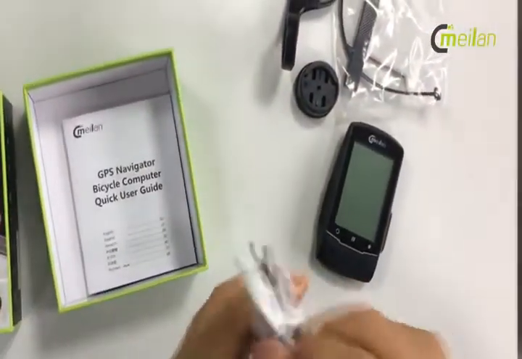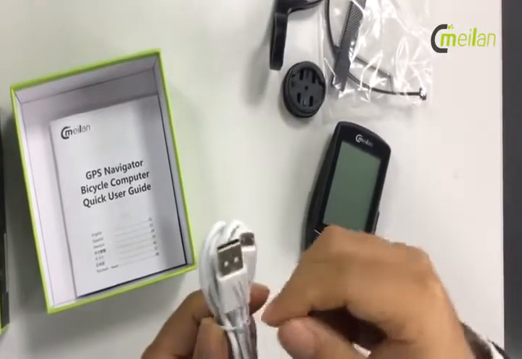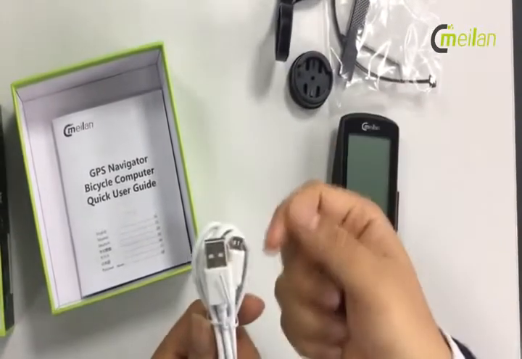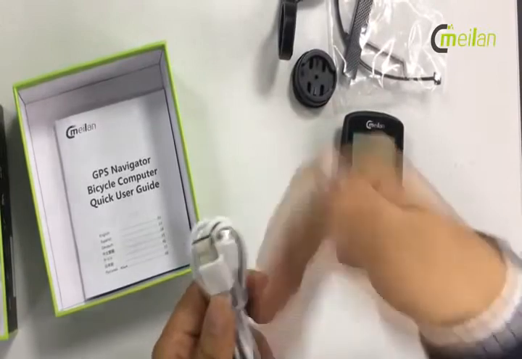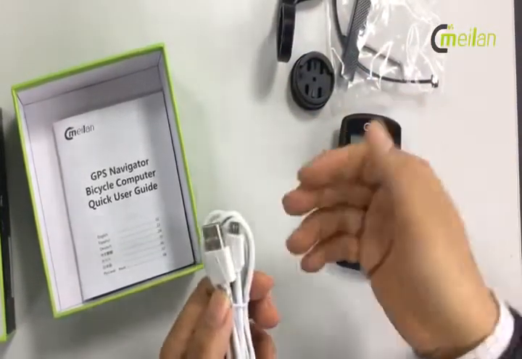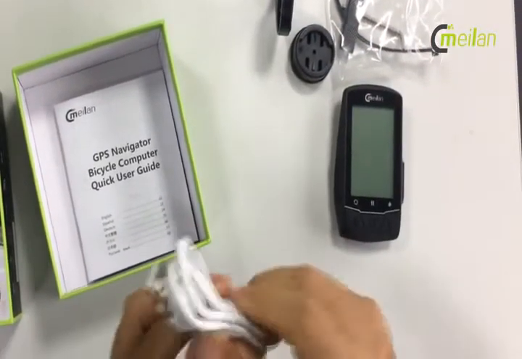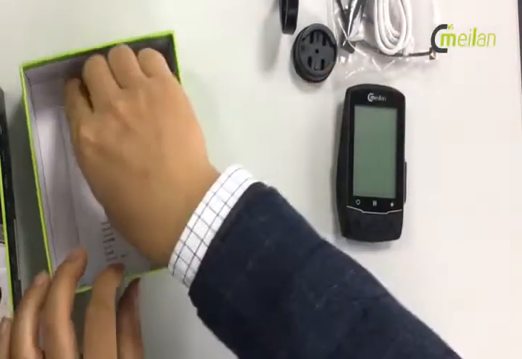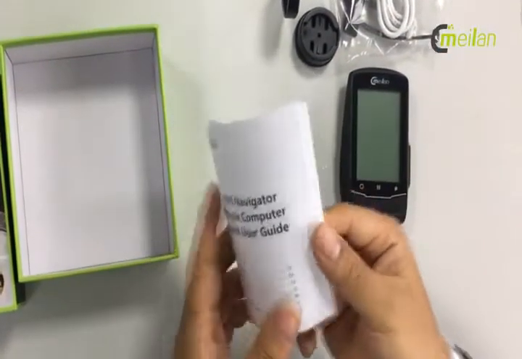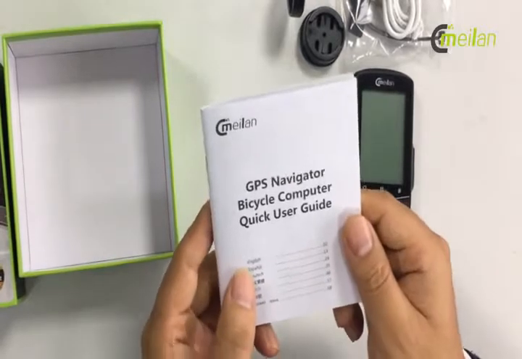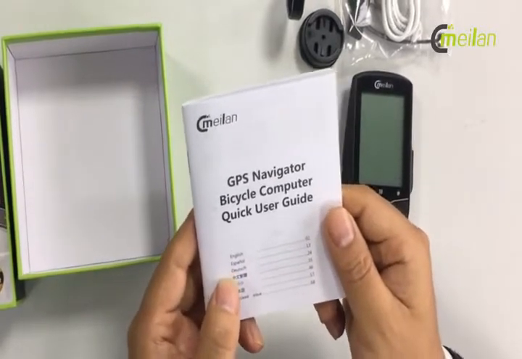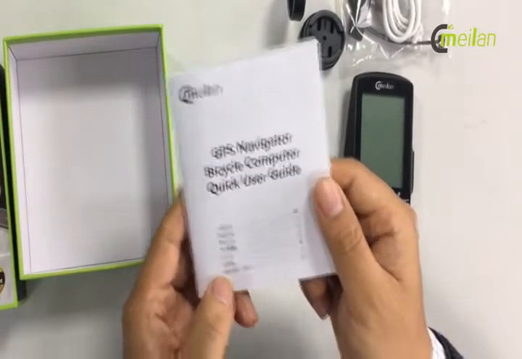This is our USB cable. And you can connect our device with the computer, and you can transfer the data to the computer. You can charge your phone. It's a data cable as well. This is our user menu. We have 7 languages now: English, Spanish, German, Chinese, Korean, Japanese, and Russian.